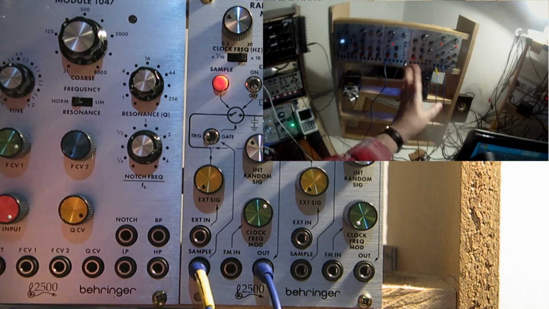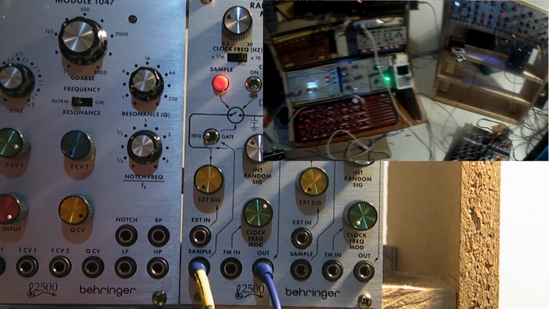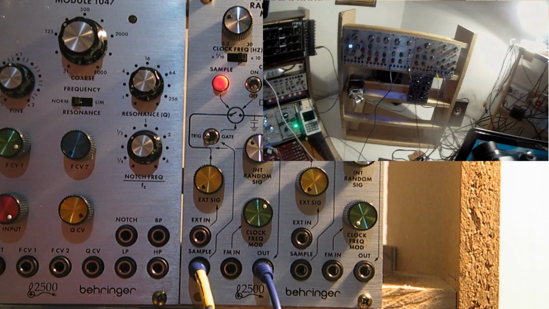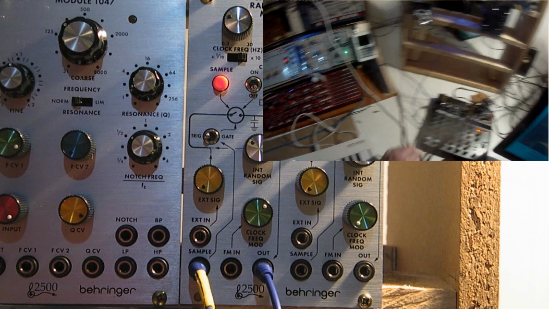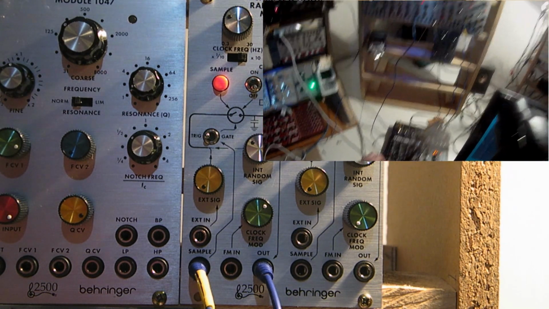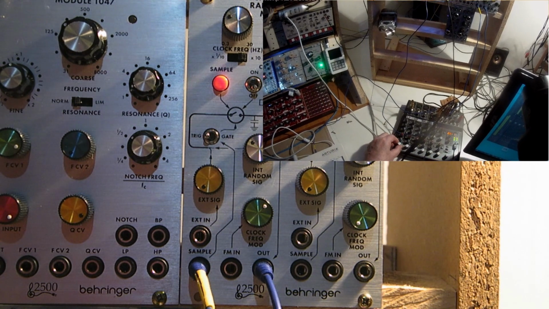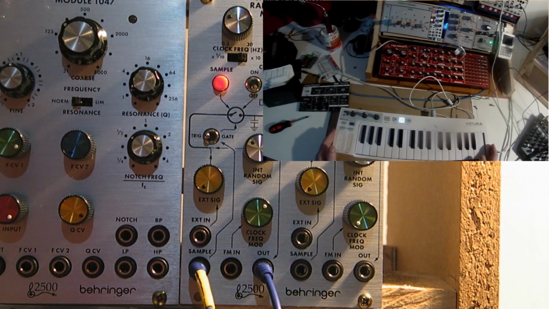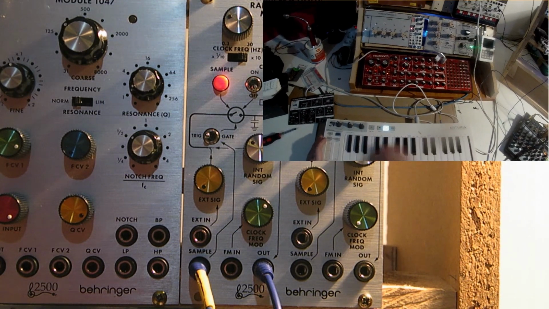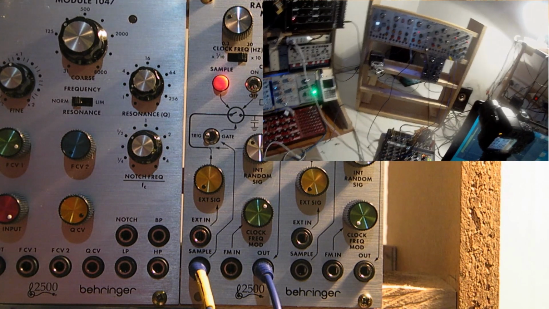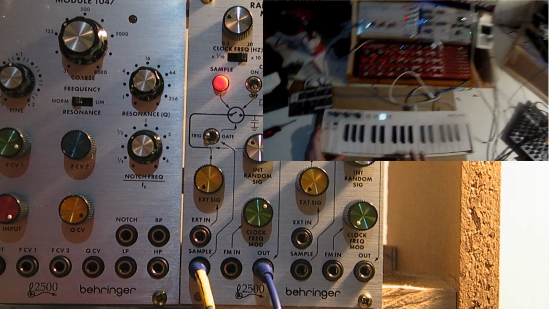Sample is just the moment when to take a sample, and it's only the up flank of this Keystep gate which generates a sample. Of course, it's independent of which key I hit. It's just generating the gate signal going to the sample and hold unit.